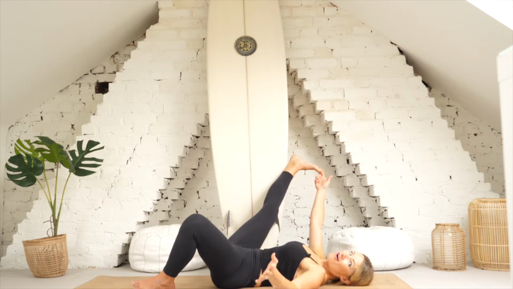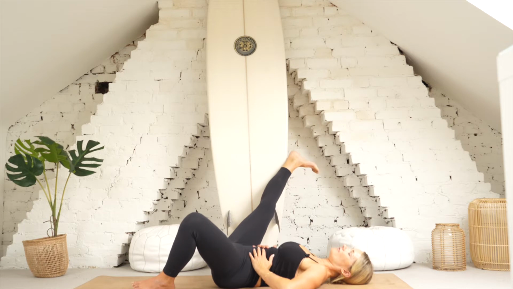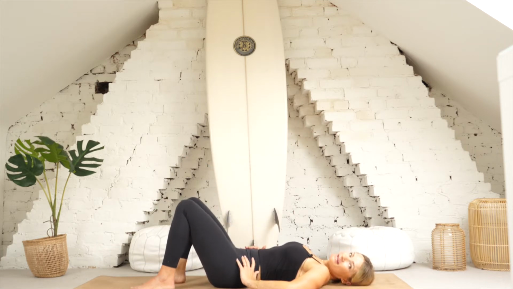Now, if we want to try our active stretch again, let's let go of the foot, the hand, the leg, wherever you're at, and just actively press away through your heel. And now it's a little bit more challenging. You got to work a little bit harder to keep that leg there. Good. Let's slowly return to center. Release the foot down and to the other side.